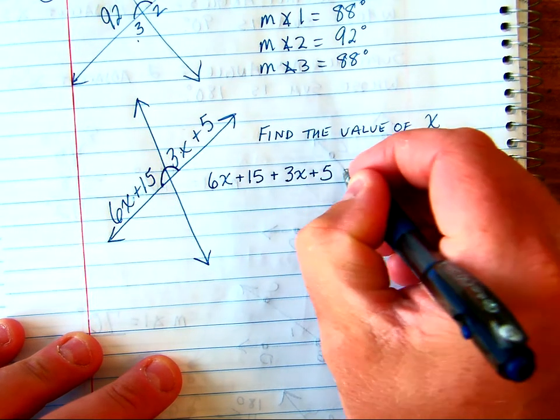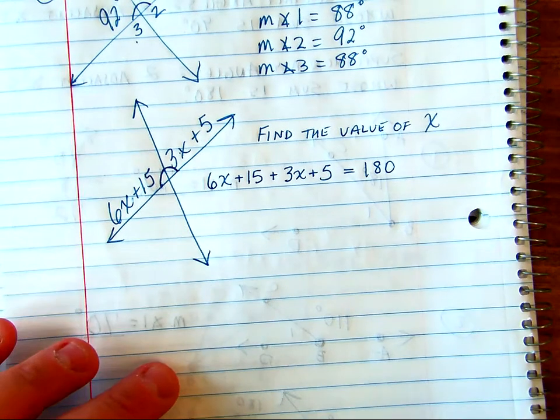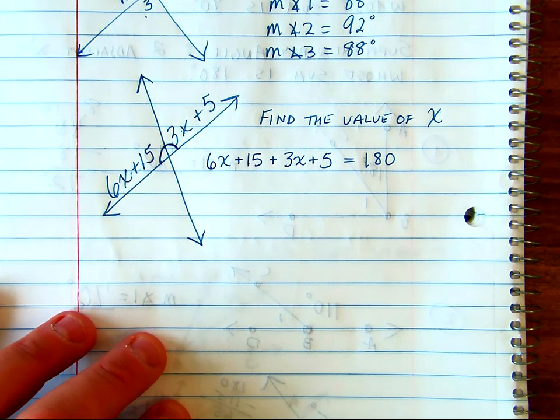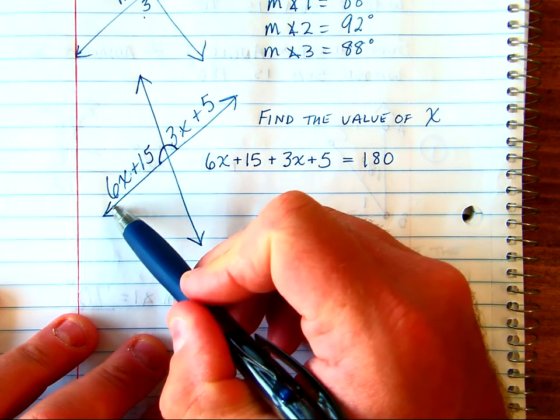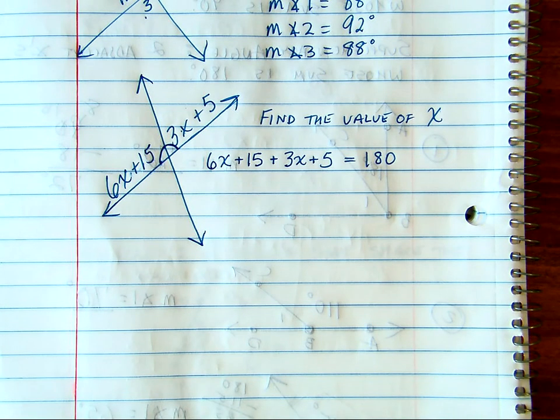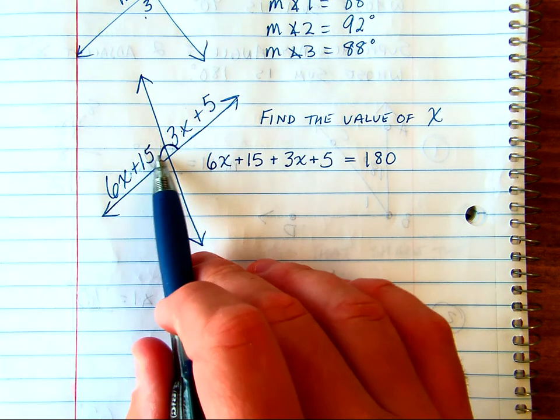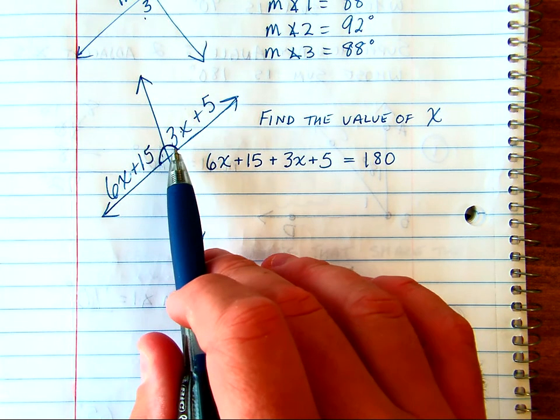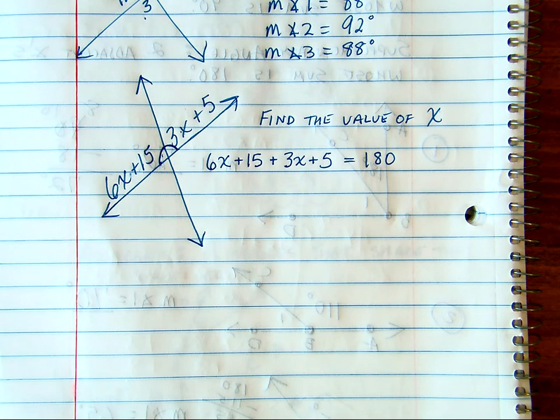Why 180? Because those two angles form a straight line. We're not setting them equal to one another, because there is no obtuse angle or an acute angle equal to one another. There is no number bigger than 90 that is also less than 90 degrees.